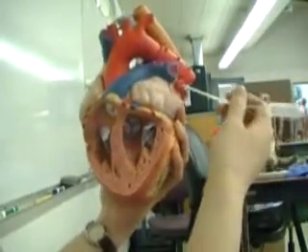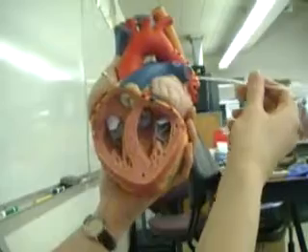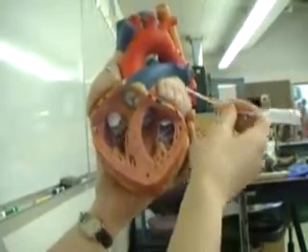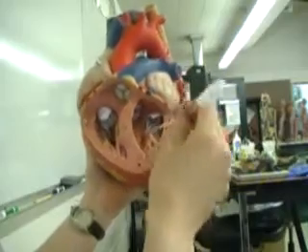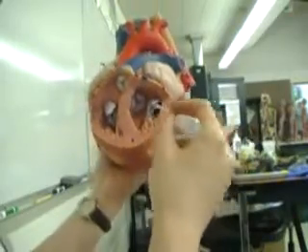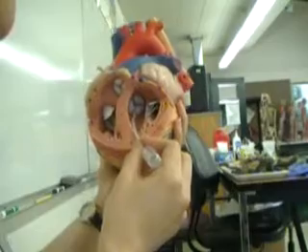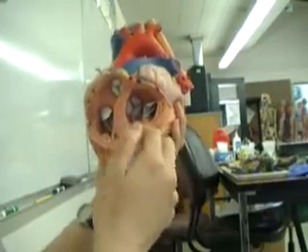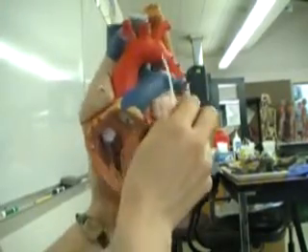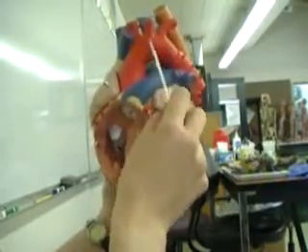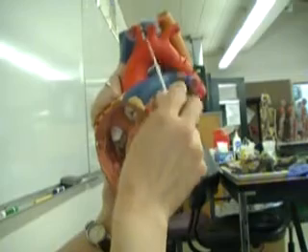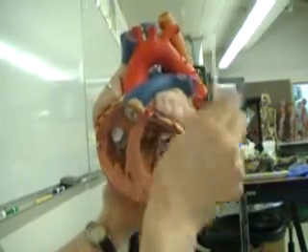pulmonary veins. And the pulmonary veins lead the blood into the left atrium, which then passes through the bicuspid valve into the left ventricle. And this blood then gets pumped through the aortic valve into the aorta, and then it exits through these three arteries, which are the brachiocephalic, left common carotid, and left subclavian.